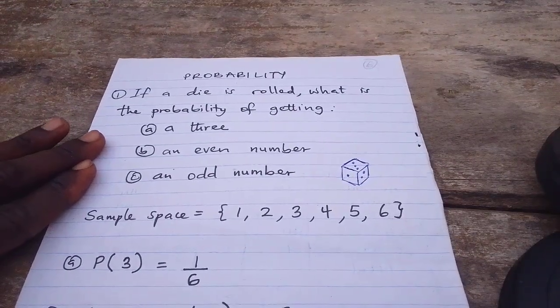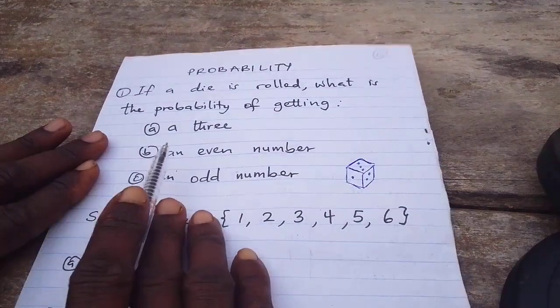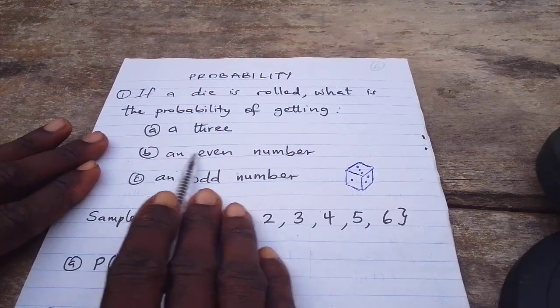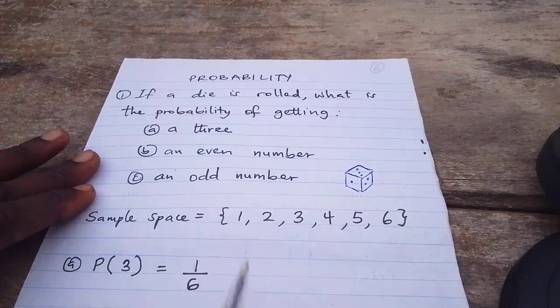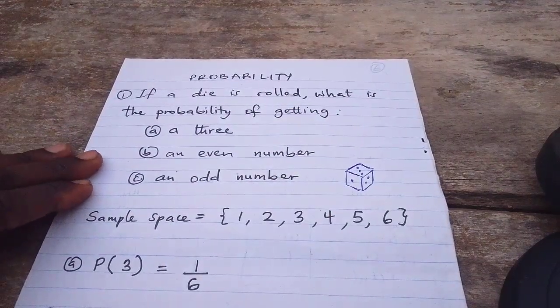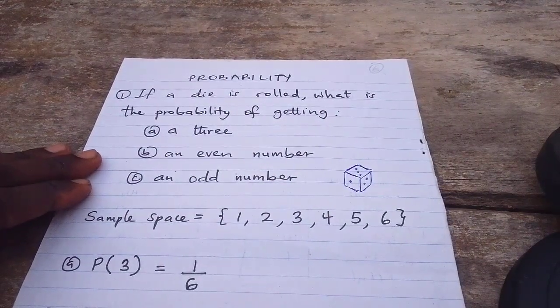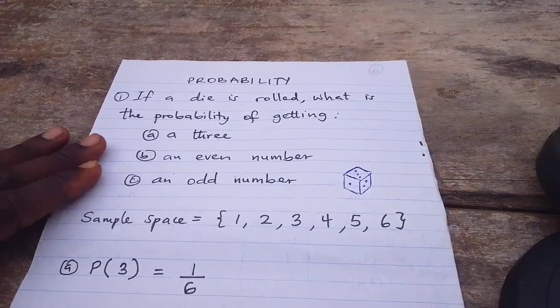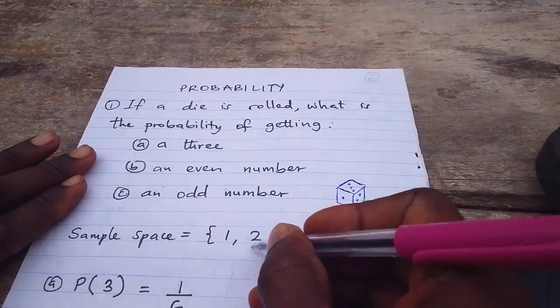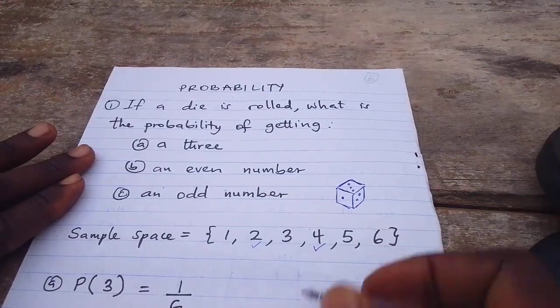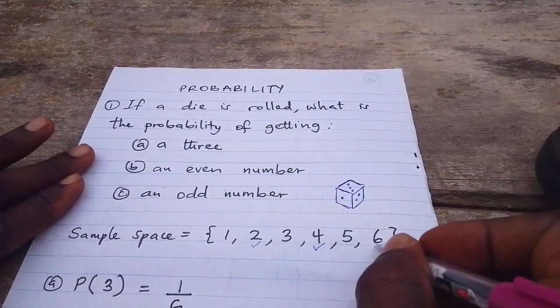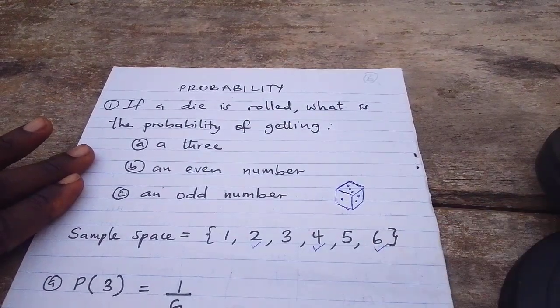So now let's look at it again. The B part says, what is the probability of getting an even number? What are even numbers? Even numbers are numbers that can be divided by 2. Now you realize that 2 is an even number, 4 is also an even number, 6 is an even number.